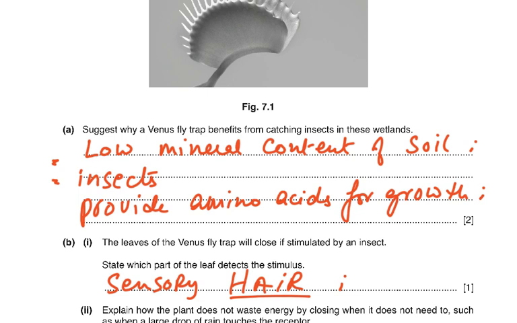Because it has a low mineral content of the soil. There are fewer nitrates, phosphates, sulfates. So if they don't get enough nitrates, then they're not going to make enough proteins. So by taking in an insect, the insects provide the amino acids for growth. Normal plants need nitrates for their growth. Nitrates from the soil combine with glucose to form amino acids. But as there are not enough mineral ions in the soil, they are at a disadvantage and will not grow.